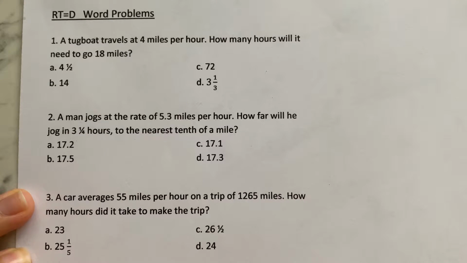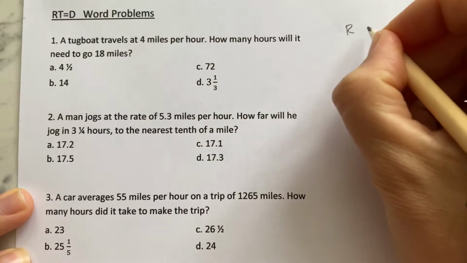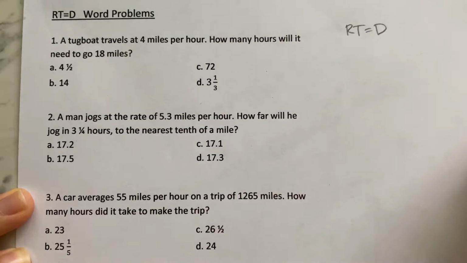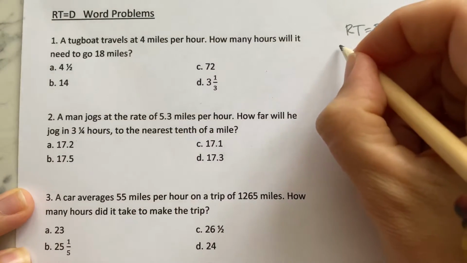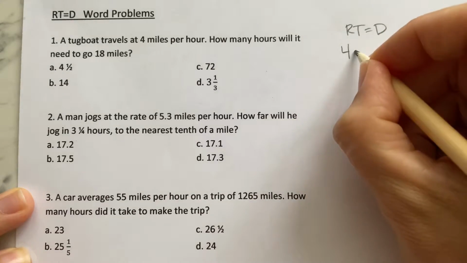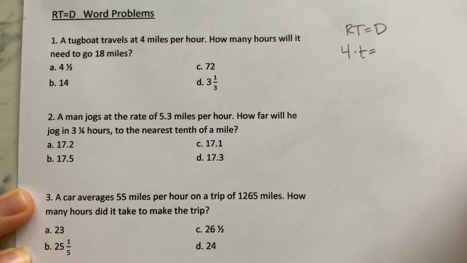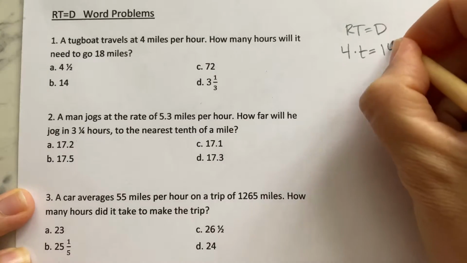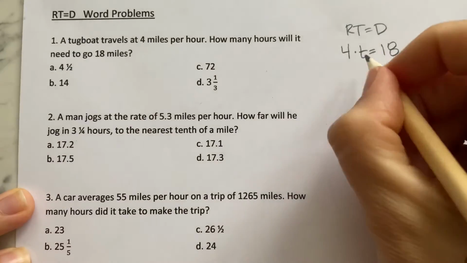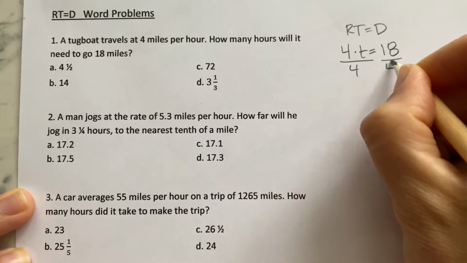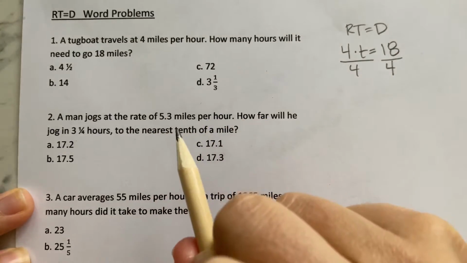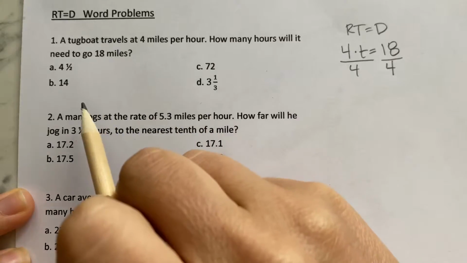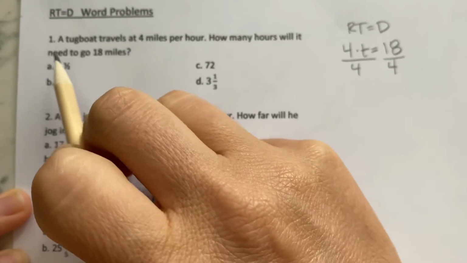All right, so for number 1, a tugboat travels at 4 miles per hour. How many hours will it need to go 18 miles? So formula again is rate times time equals distance. In this case, we have the rate, that is 4 miles per hour. We do not know the time, that's what we are looking for, and our distance is 18 miles. So to solve for t, we're going to divide both sides by 4. And if you notice in your answer choices, you've got answers that are pretty far apart here, except for maybe these two.